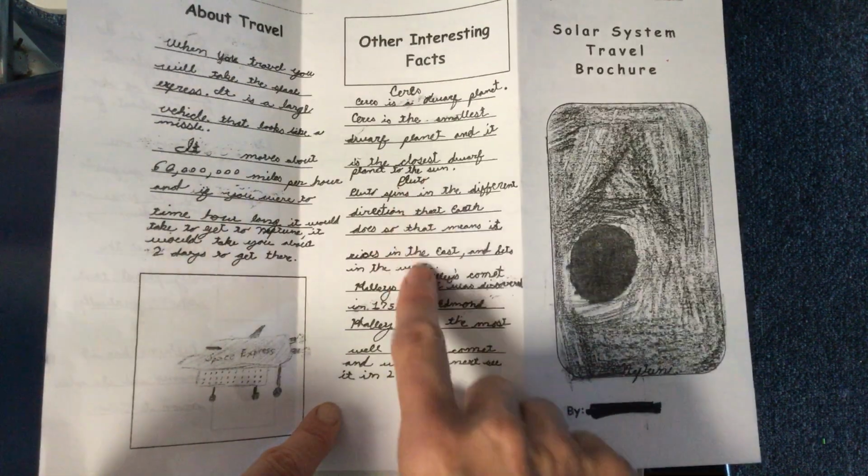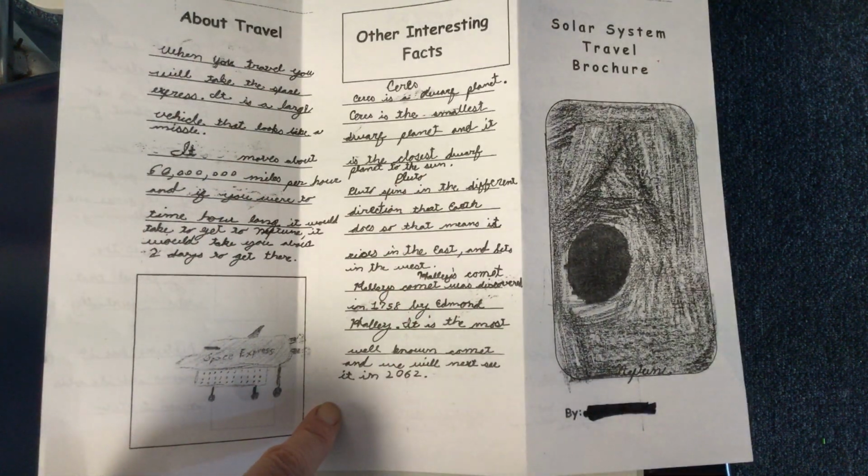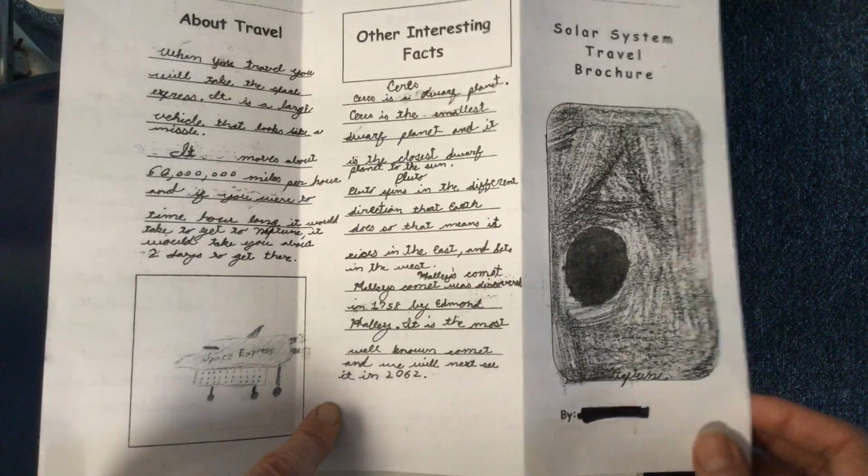Notice how much space is taken up. This is a lot of information. So you're going to be doing some research out there online to fill in that space. Be creative. And I'll show you one more.